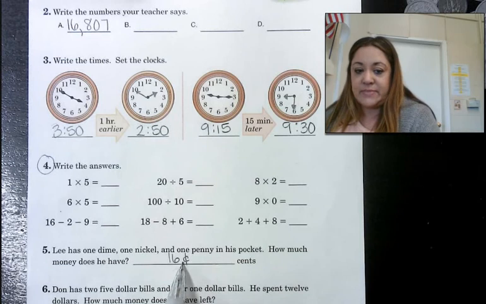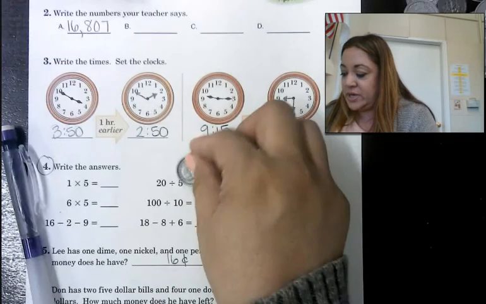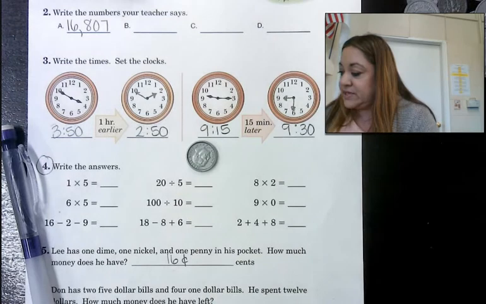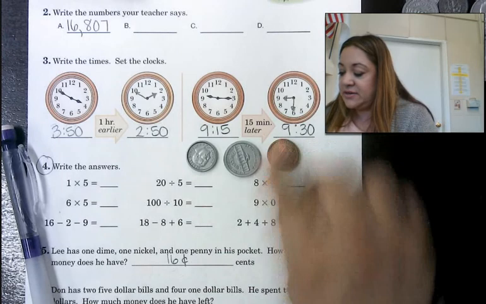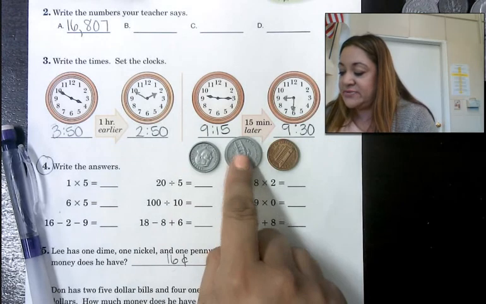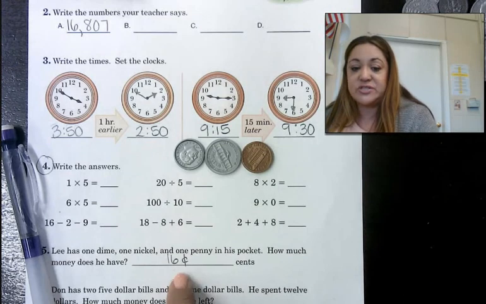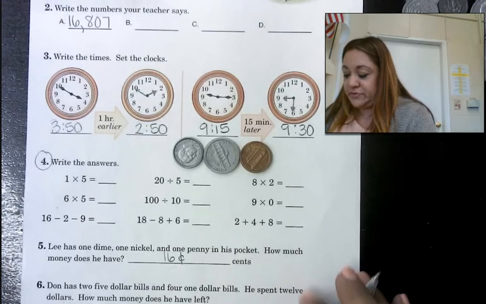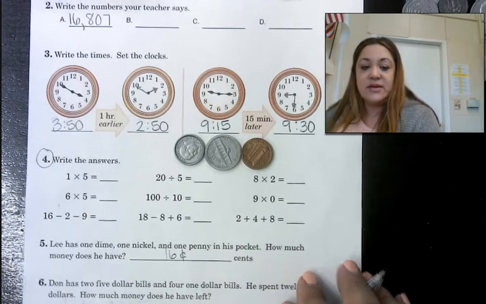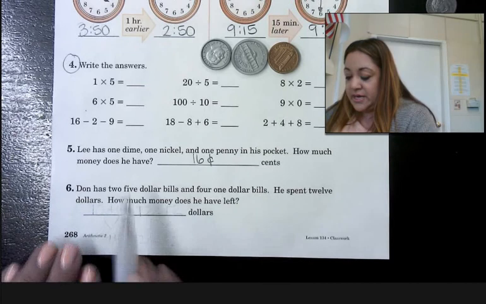My bad. Lee has 1 dime. Let me get my dime. 1 dime. And he has a nickel. And he has a penny. So let's count that together. 10. We add the 5, so that's 15. And a penny, that's 16. So 16 cents. Don't forget your cent sign. Okay. So write that down. And then, now I gotta move this guy up. There we go. Okay, so 6.